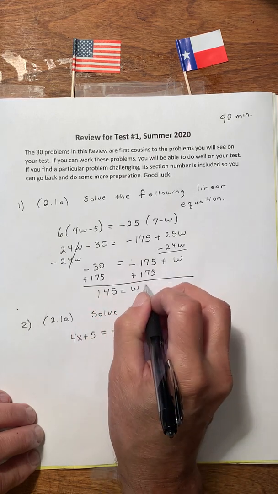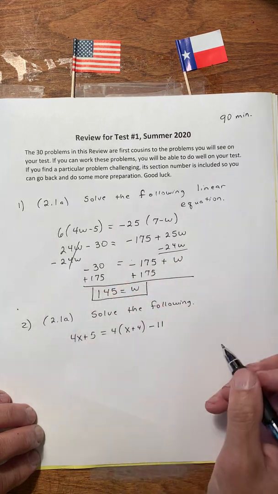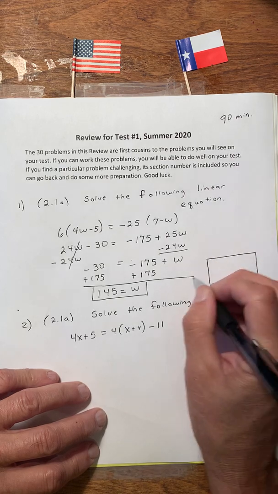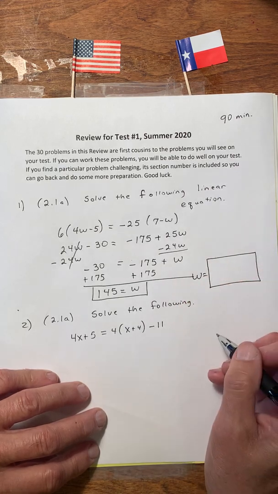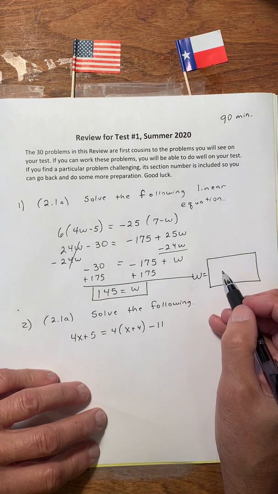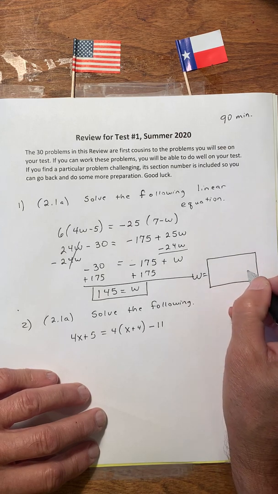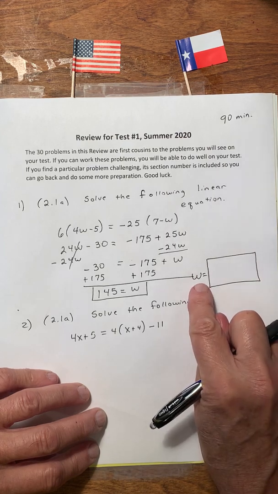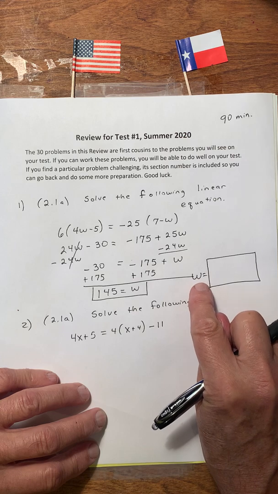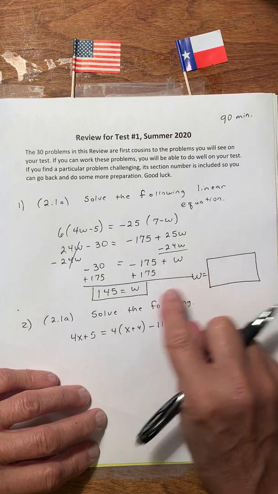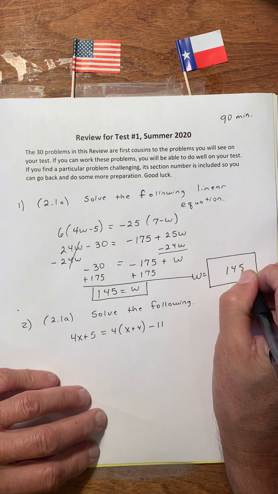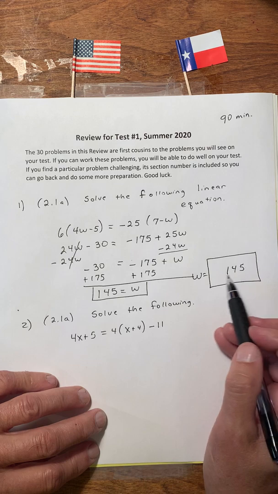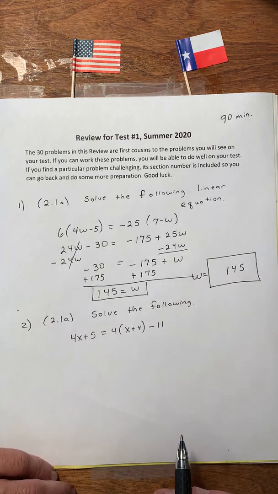That's my W. Now keep in mind that sometimes, in fact most of the time, Hawks will have something like this: W equals. So do not put in the box W equals 145. It'll count it wrong, even though you got the right answer. Look at how it's expressed. Make sure you answer as Hawks is asking. W is 145. So whatever the expression is, make sure you answer the question as Hawks is asking the question.